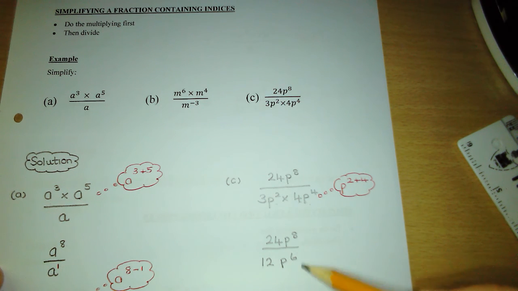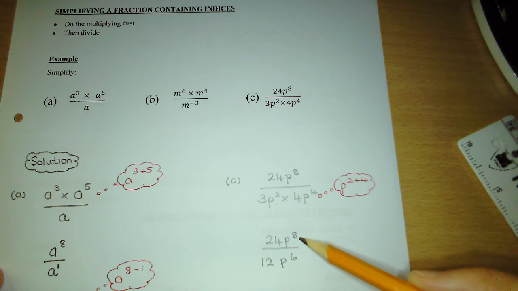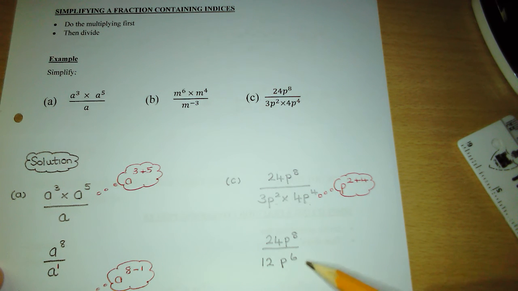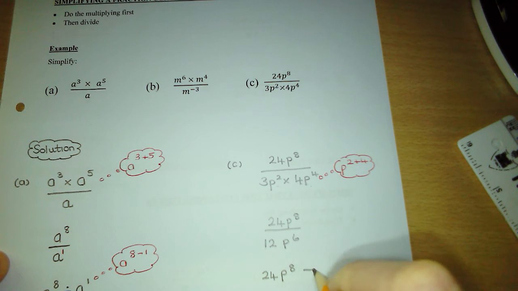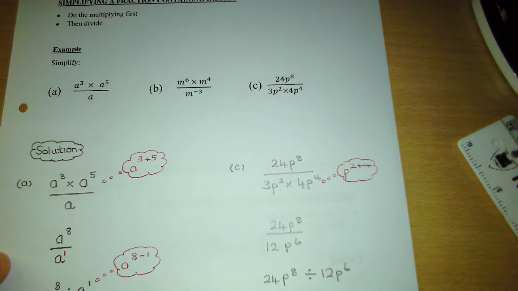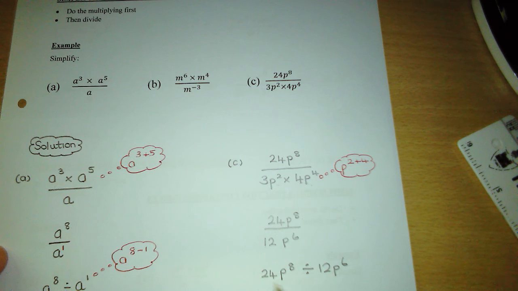Now we're going to do the division, because 24p to the power of 8 over 12p to the power 6 is the same as saying 24p to the power of 8 divided by 12p to the power 6. So we're going to divide the numbers first. So 24 divided by 12 is just going to give us 2. And then we've got p to the power of 8 divided by p to the power 6.